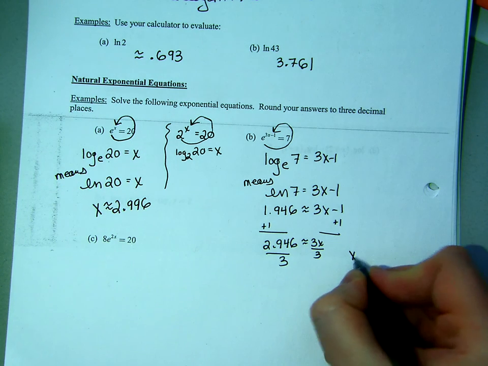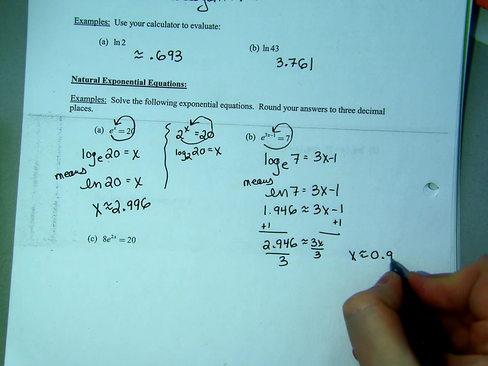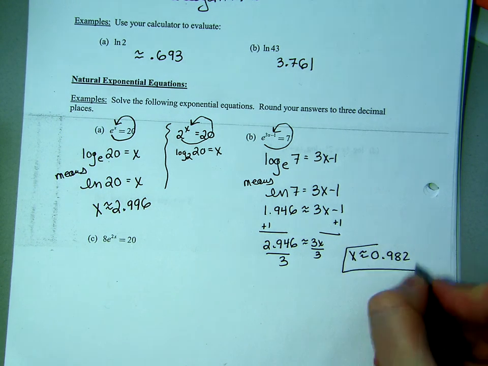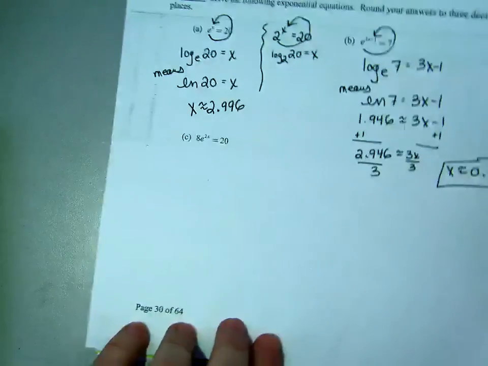Ellen, what do you have for a final answer? 0.982. Good. 0.982. Do you see how this is working? These are just like our regular exponential equations, except the base of our log becomes e, which means it's a natural log. You're going to try c on your own.